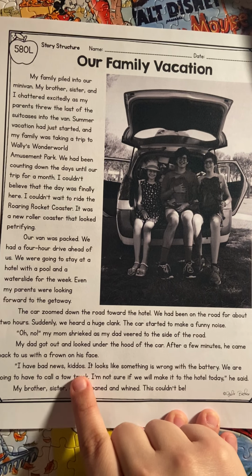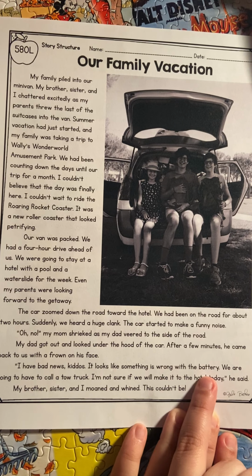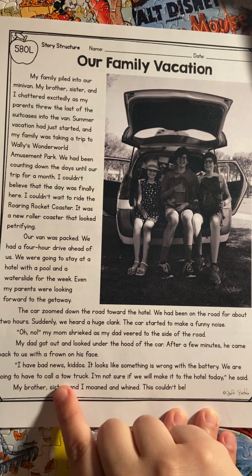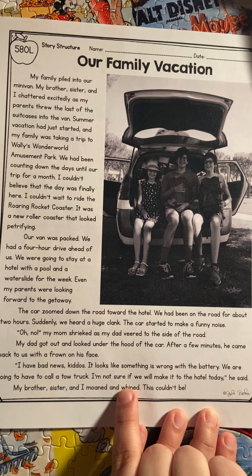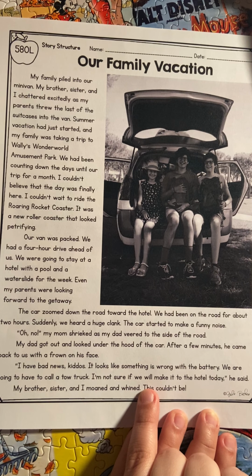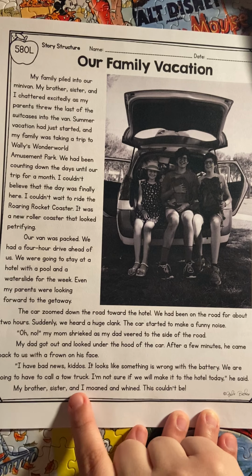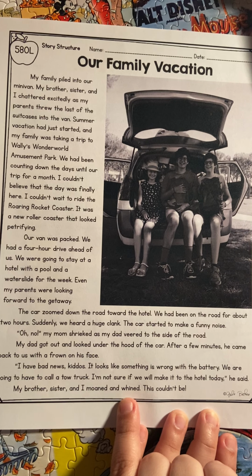"I have bad news, kiddos. It looks like something is wrong with the battery. We are going to have to call a tow truck. I'm not sure if we will make it to the hotel today," he said. "My brother, sister, and I moaned and whined.